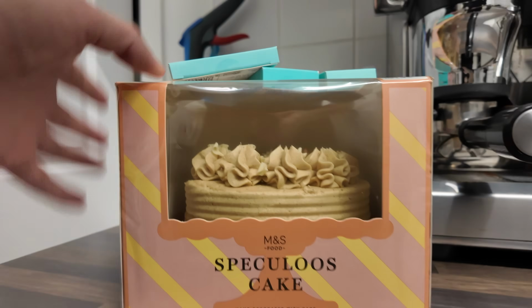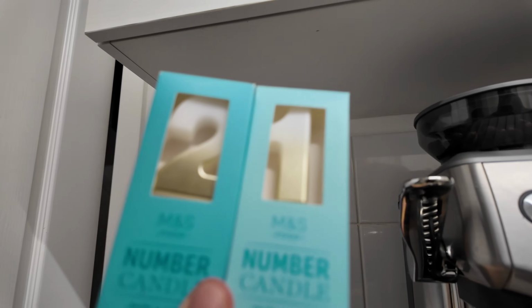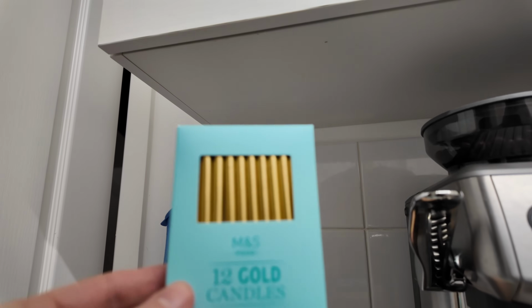Thanks to Tash. Shout out Tash. Toblerone Diamond Truffles. Milk, dark, white and golden caramel. Woohoo! But not for me. I'm only having a piece of cake this week. I got speculoos cake. You know what's crazy? If you did 21 plus 12, it's still not your age.